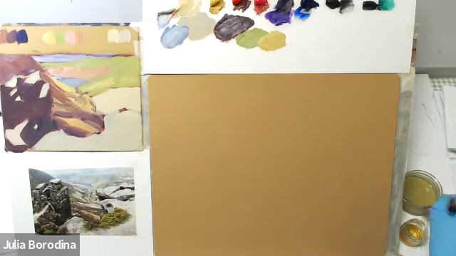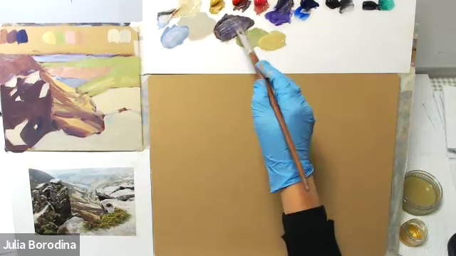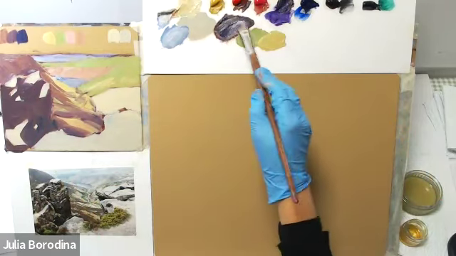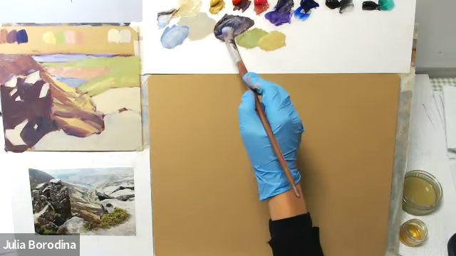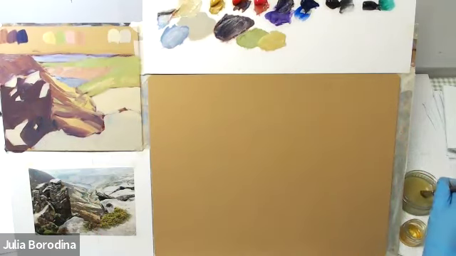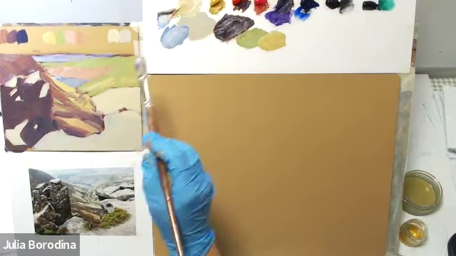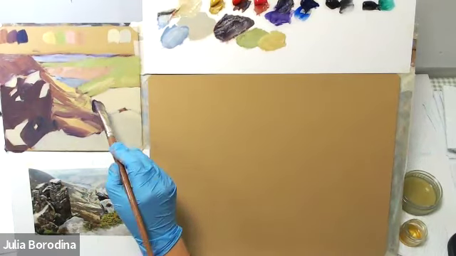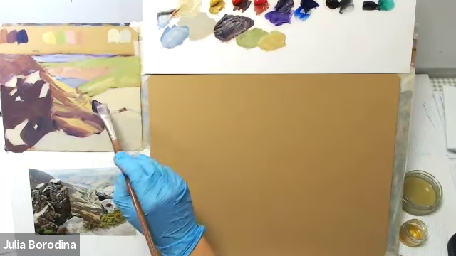So let's use any of my dark colors, what I've used for my rocks here, that violet, that ultramarine, that bit of cadmium red together, and create some extra, perhaps, shadows in this corner.